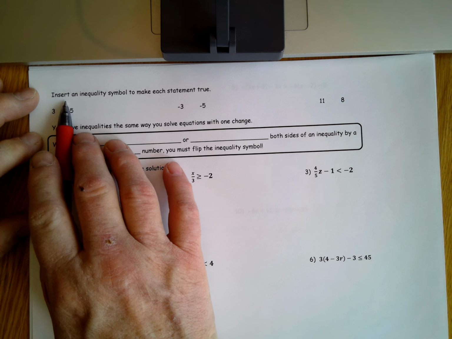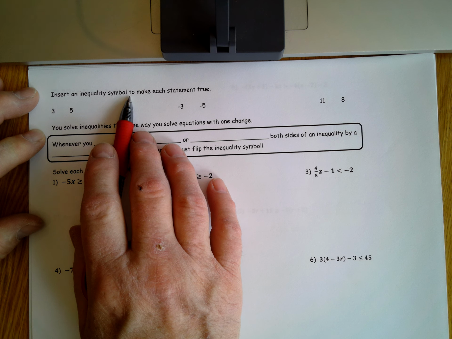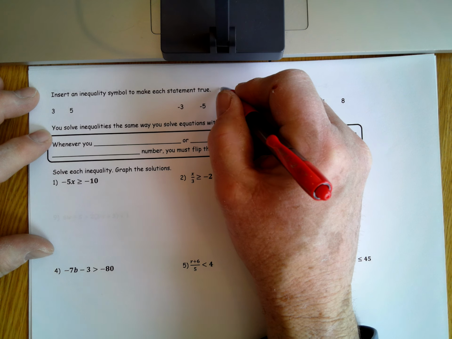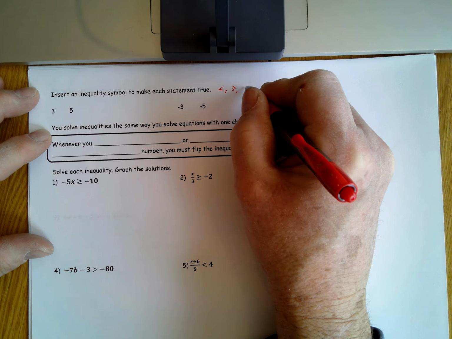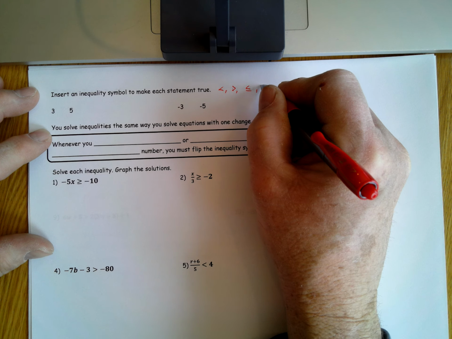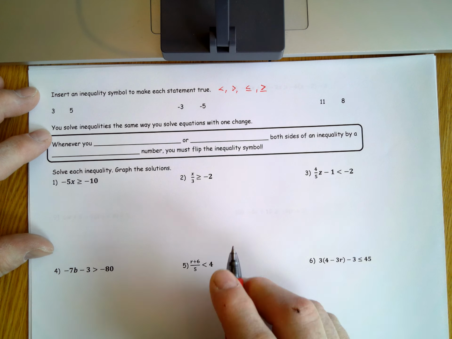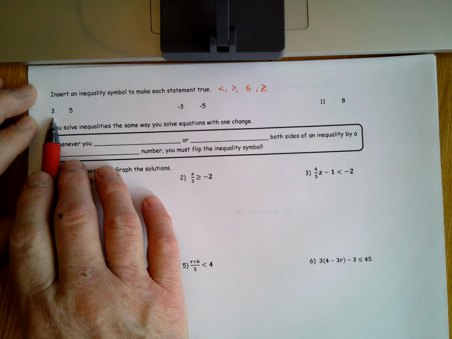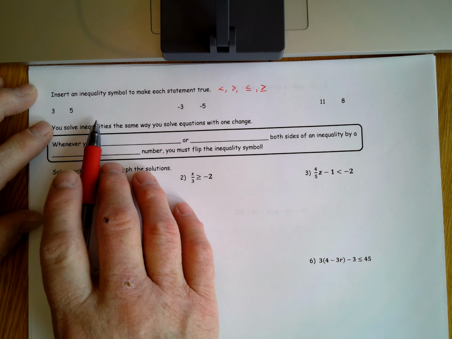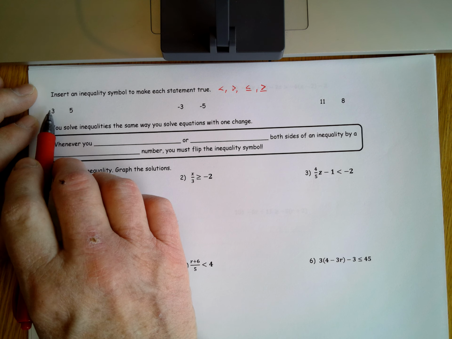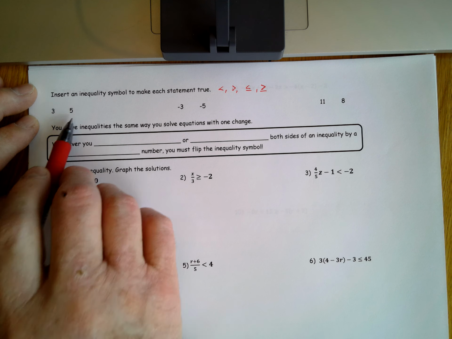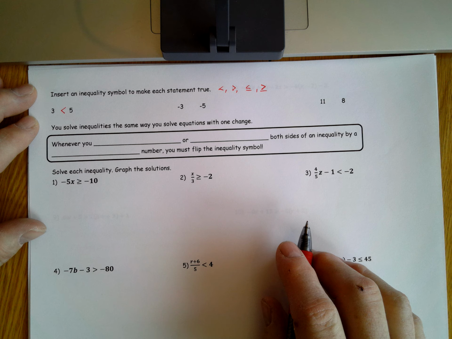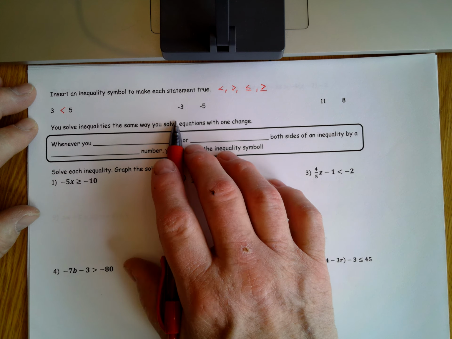So this piece says, insert an inequality symbol to make each statement true. What we're going to do is put in less than, greater than, less than or equal to, or greater than or equal to. One of those four. So this is nice, they're on a number line. So if they're on a number line, you just say, is 3 greater than or is 3 less than 5? 3 is less than 5. That's it. Now, these are on the number line.